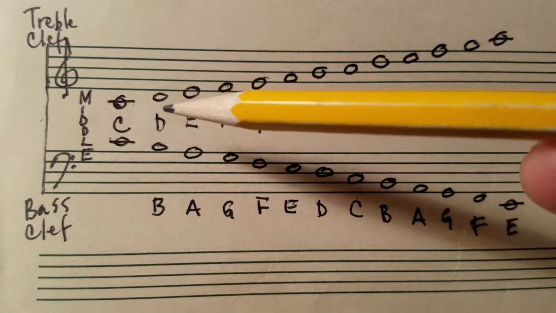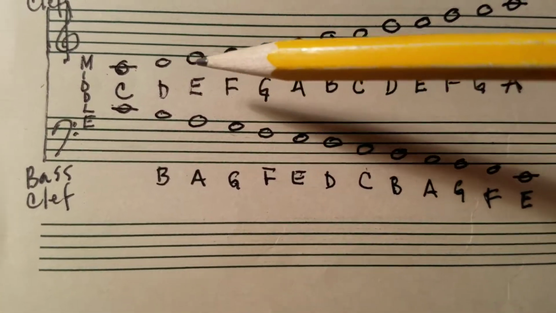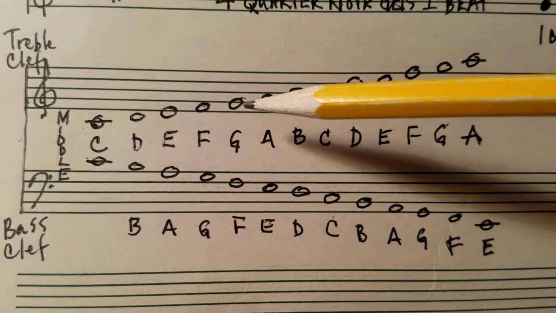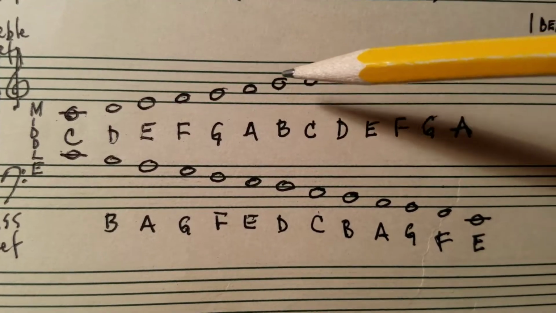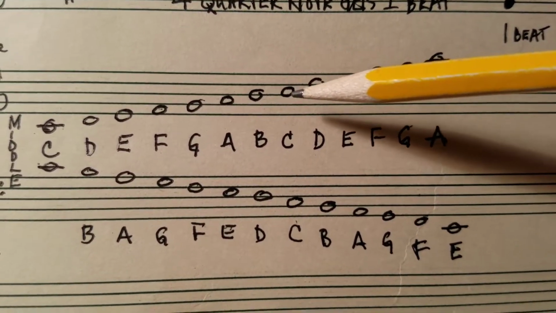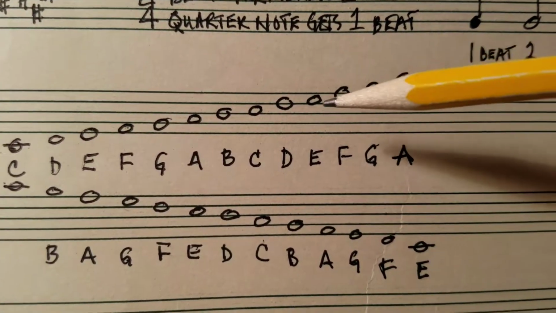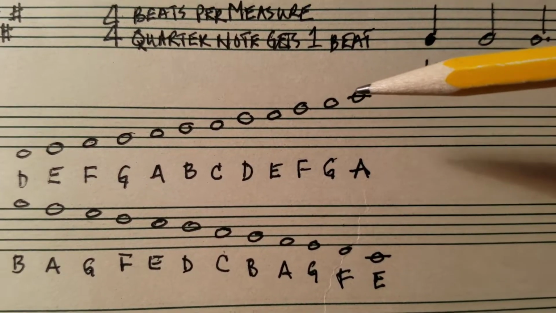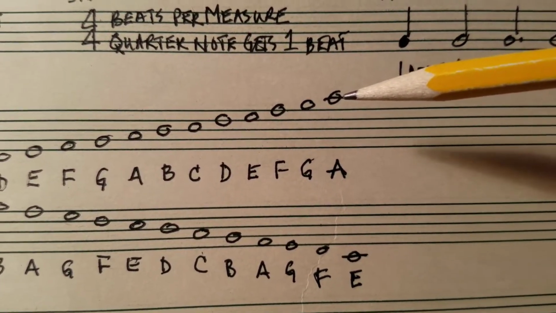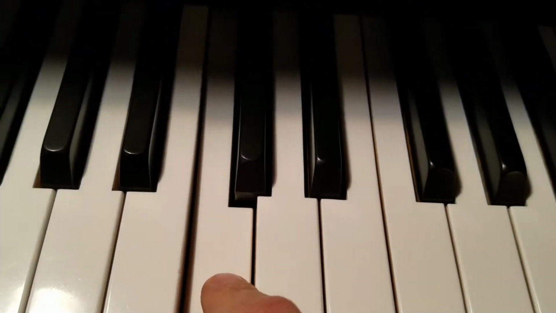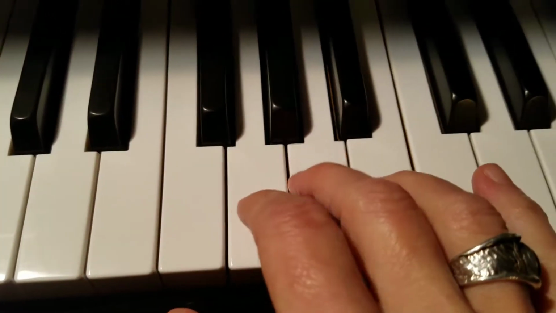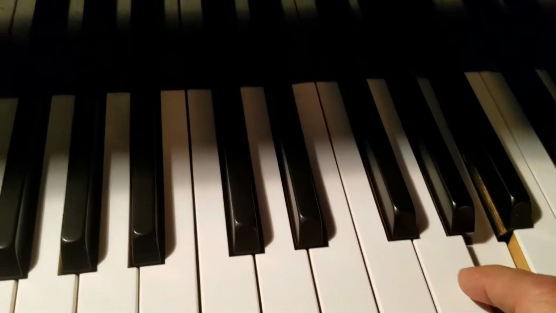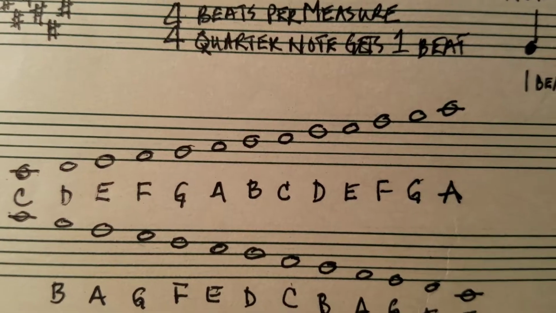The next note is D, which is in the space above C, and then the bottom line, the first line of the treble clef staff is E, the first space is F, the second line is G, the second space is A, the third line is B, the third space is C, the fourth line is D, the fourth space is E, and the fifth line, the top line is F, and then the space above that is G, and the line drawn on the ledger line above that is A. So that goes from middle C here, D, E, F, G, A, B, C, D, E, F, G, A, to that A here. Those are the notes that are written here on the staff.